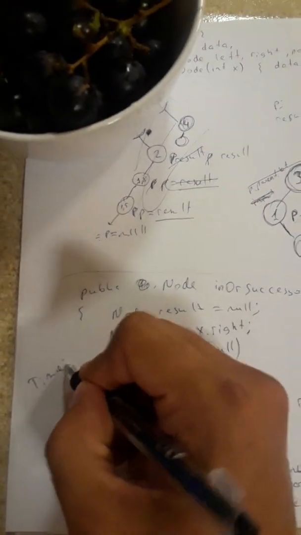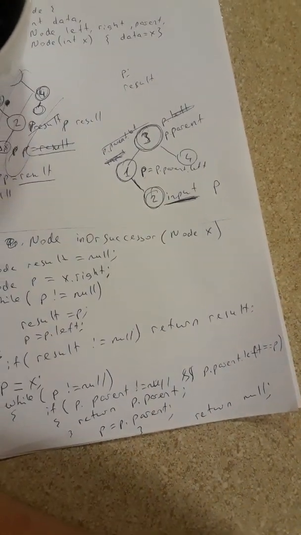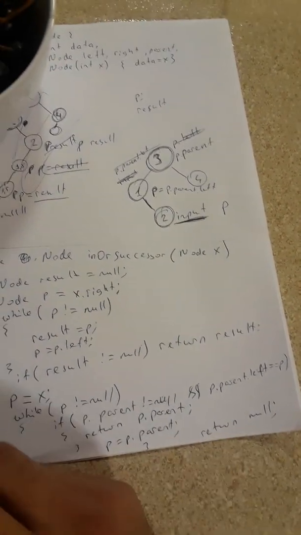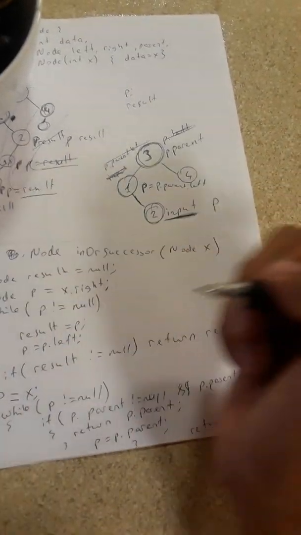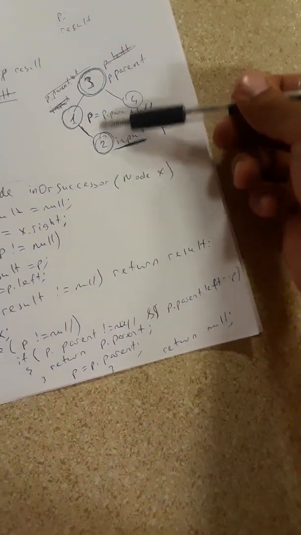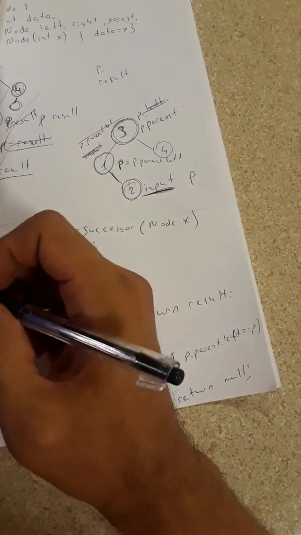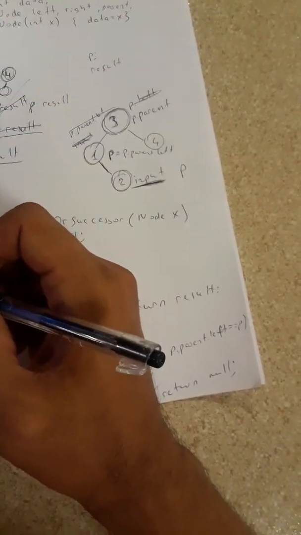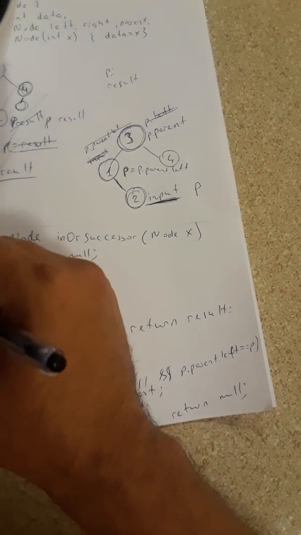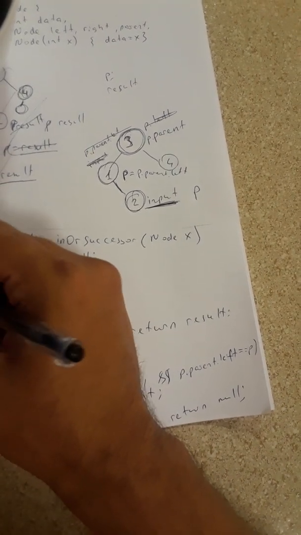The time complexity for this will be the height of the tree. In the best case, I think it will be order of log n.